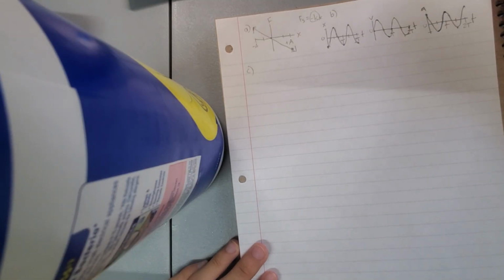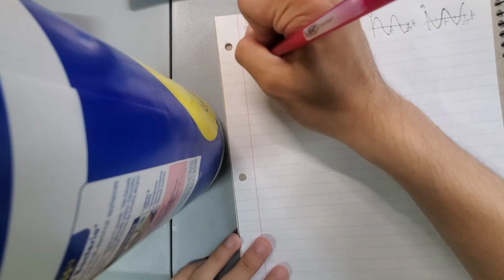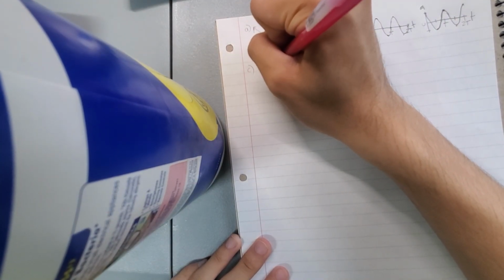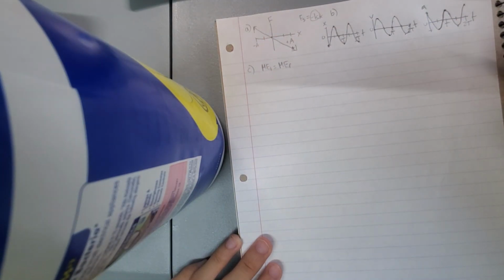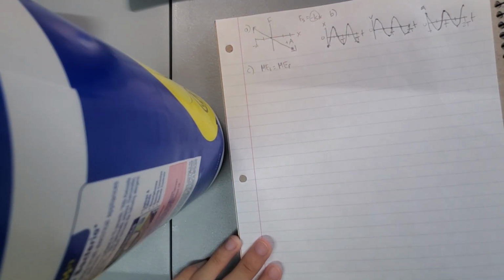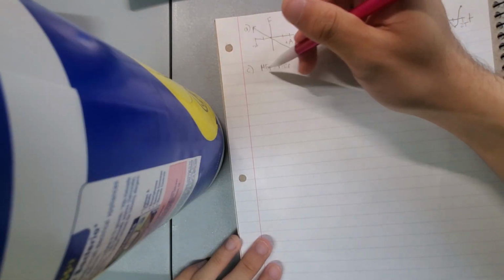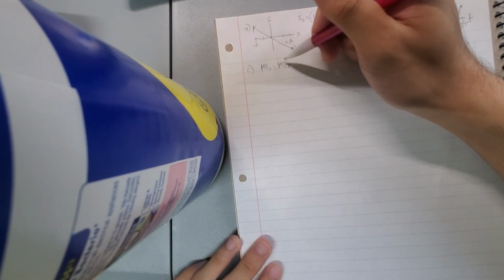Student claims that if the compression distance doubles to 2A, then the max speed during oscillation will also double. We can just use ME, because the total energy has to be conserved, as in ME initial equals ME final.